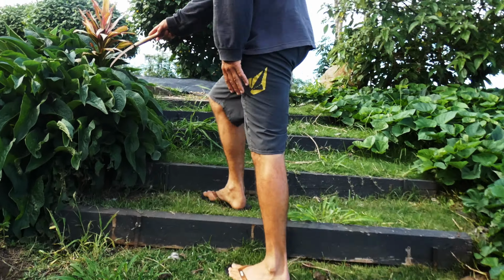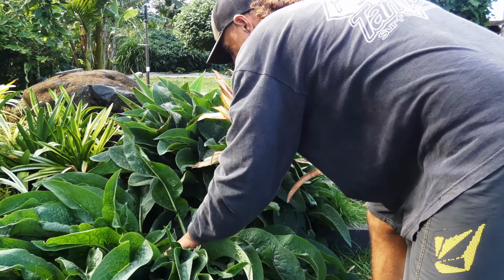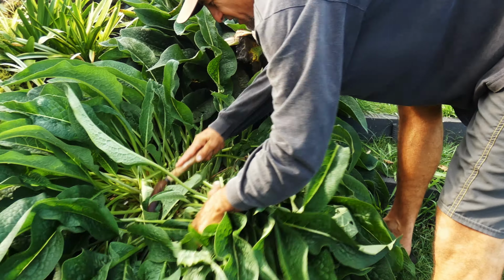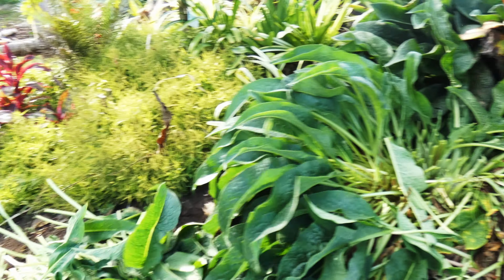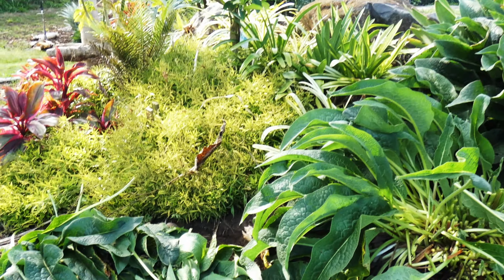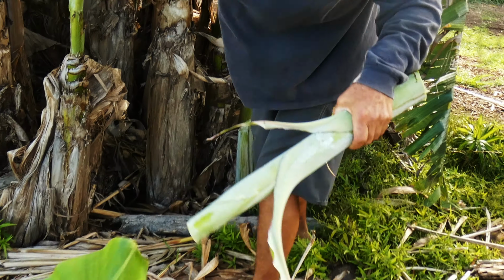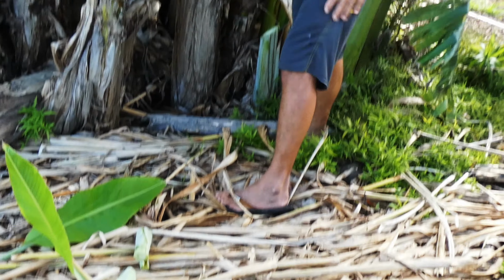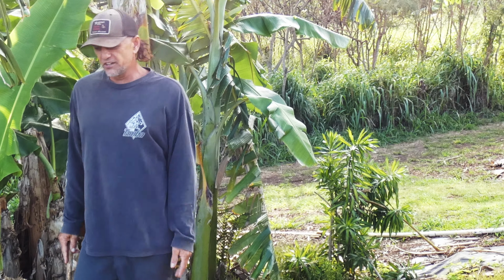And here, this comfrey keeps the grass from getting into our beds, and every 3 or 4 months, we cut back all the comfrey and throw it underneath the plant as mulch to keep us from having to weed. So basically, you're trying to grow your own mulch.